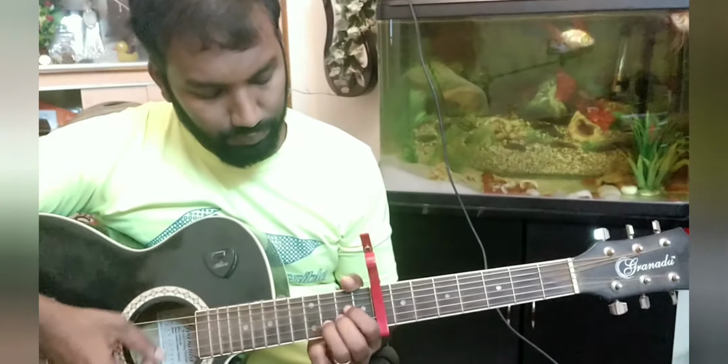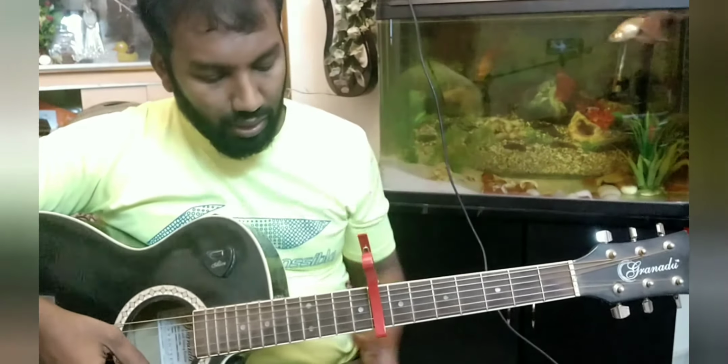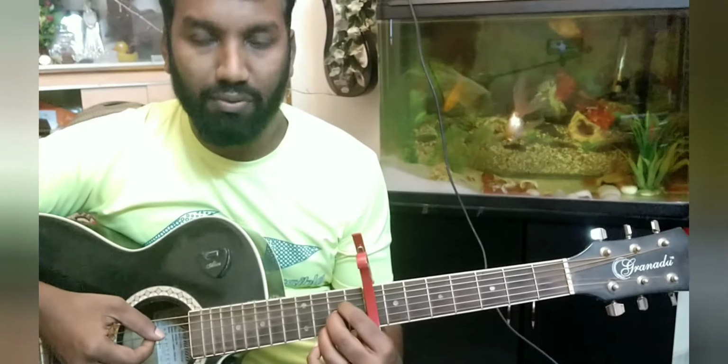Now my fingers are kind of thick and they're not fitting into these small tiny frets.